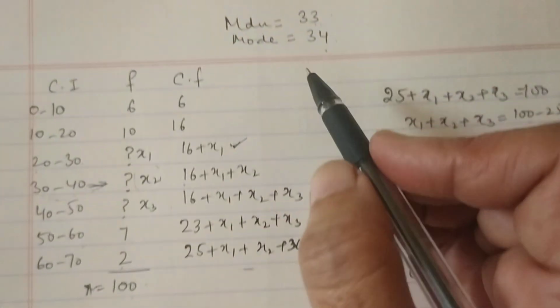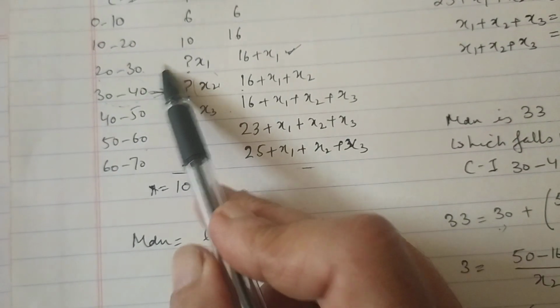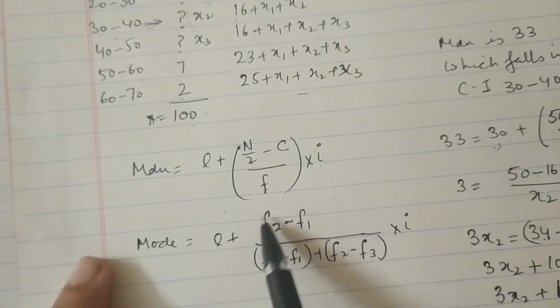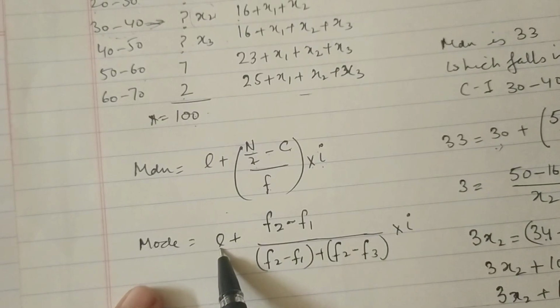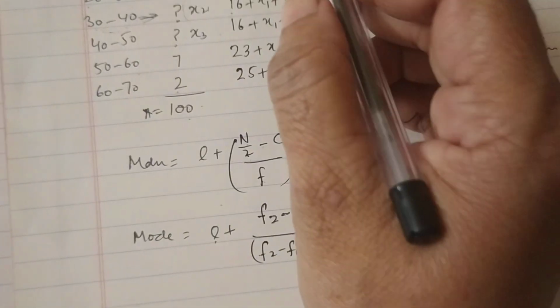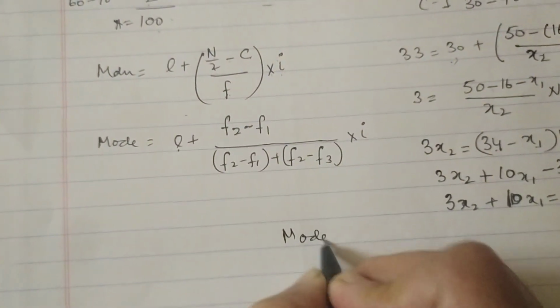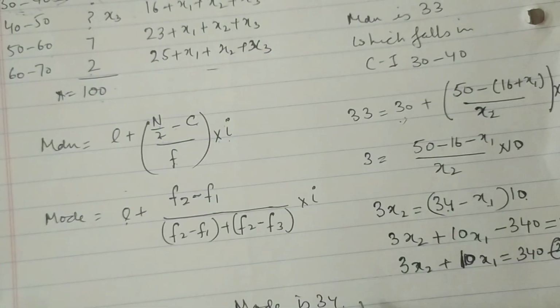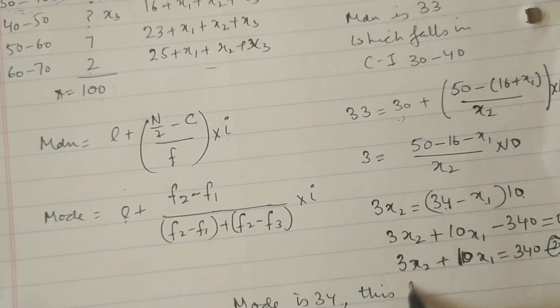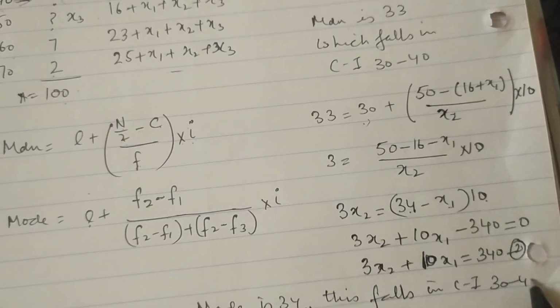Now we are given the mode is 34 and we know the formula for mode is, if this frequency is f2, this is f1, this is f3, then we have this formula, where L is the lower limit of the class interval in which mode falls, or modal class. So mode is 34. And we find that this also falls in this class interval, class interval 30 to 40.